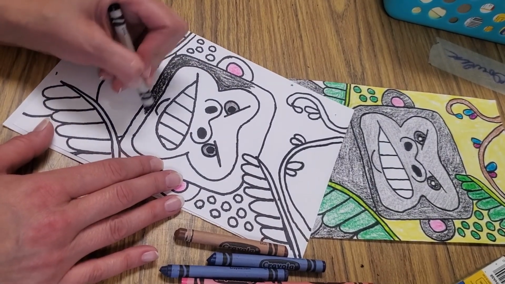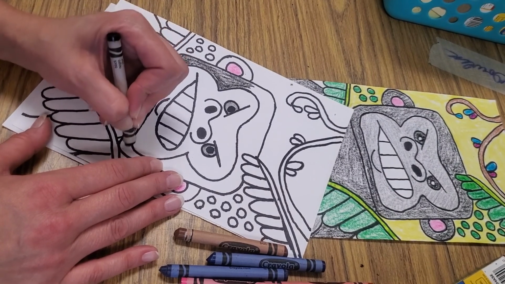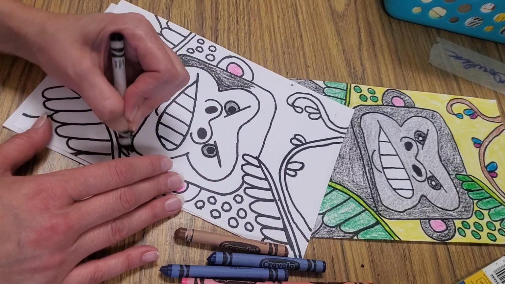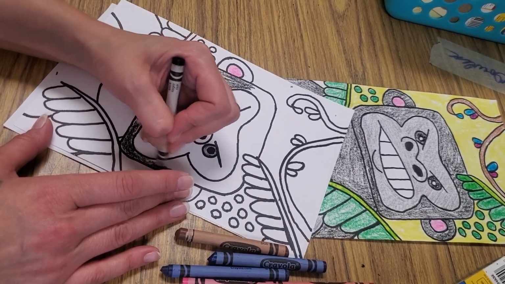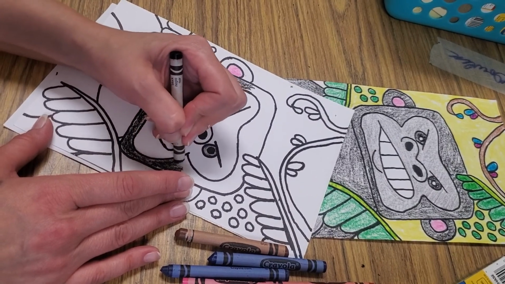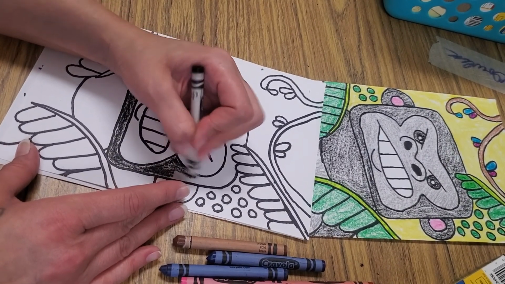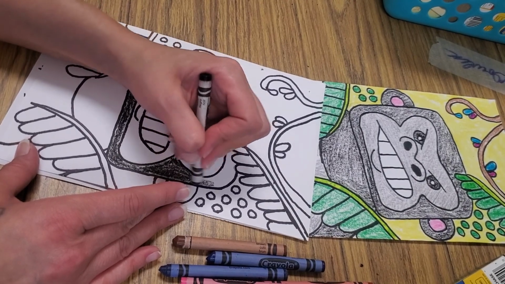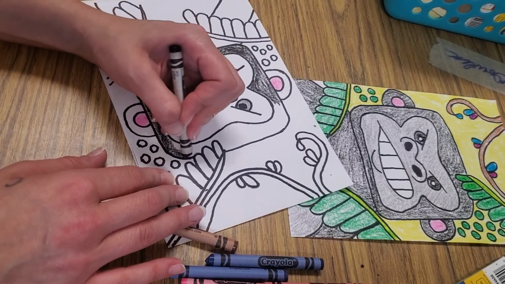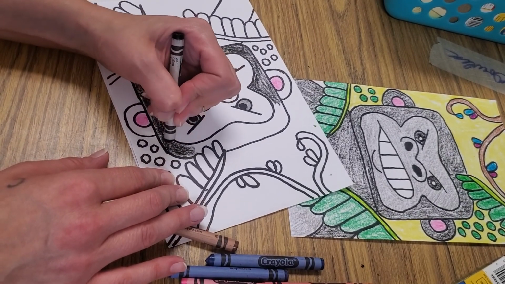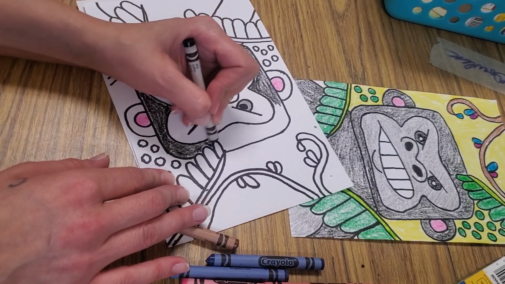This rounded off square part. And continue to finish coloring that in.